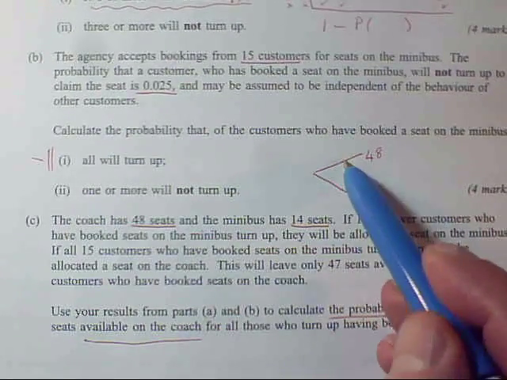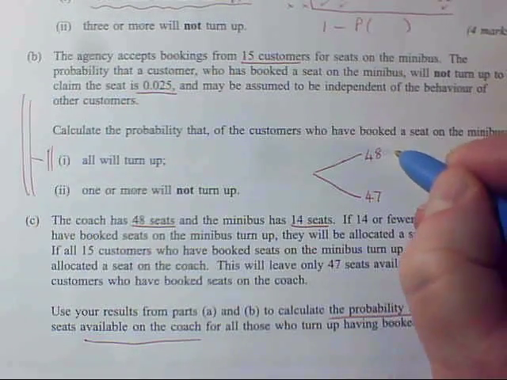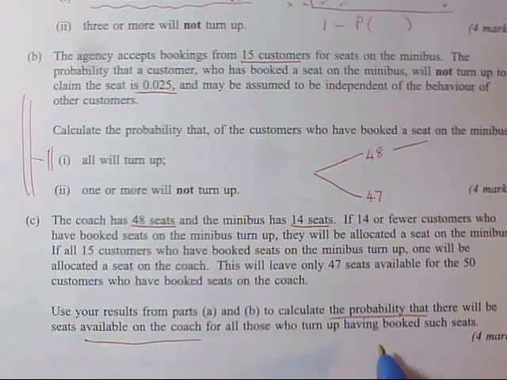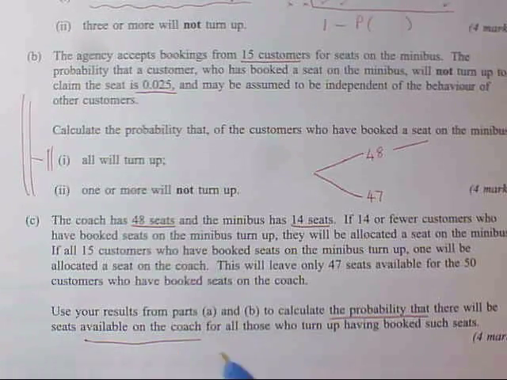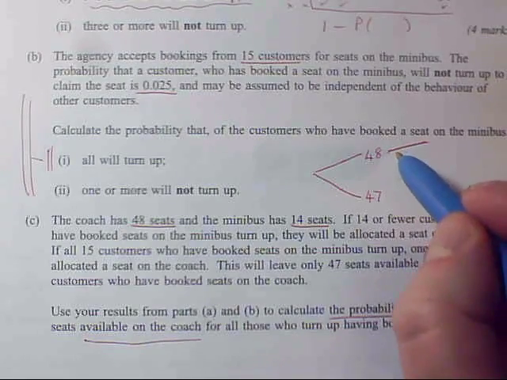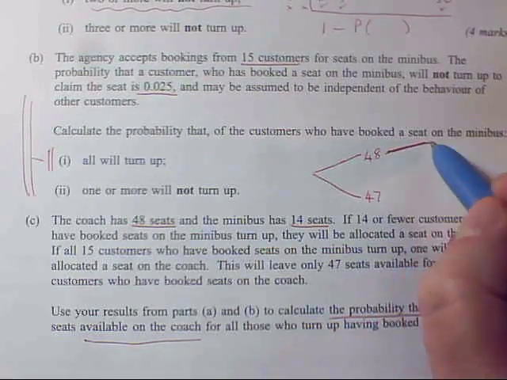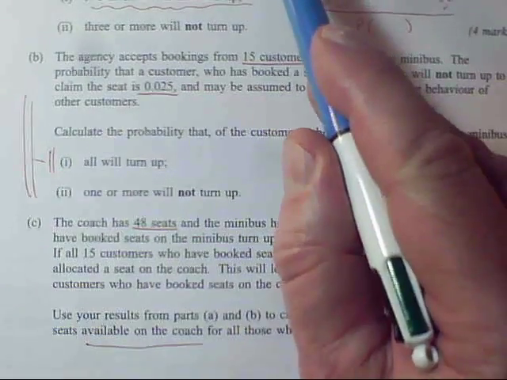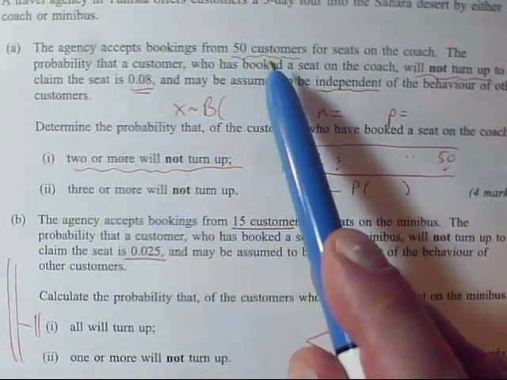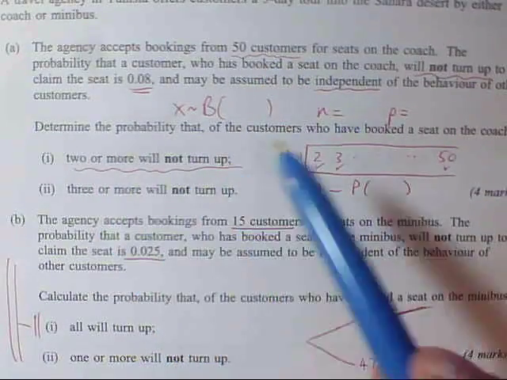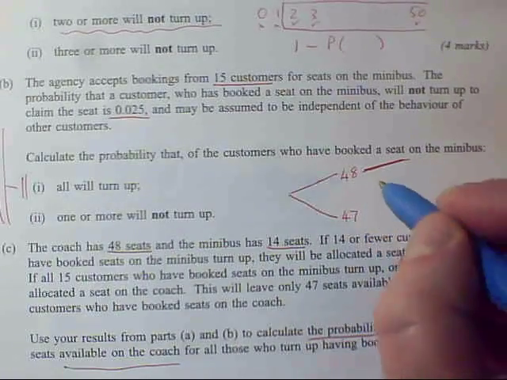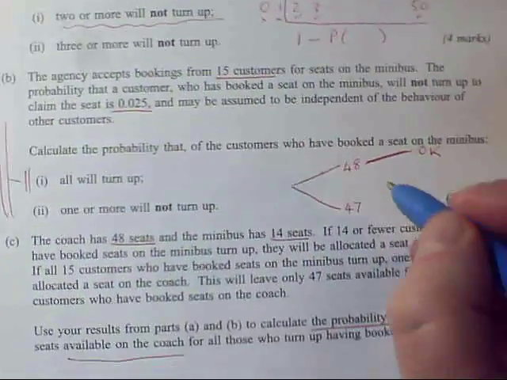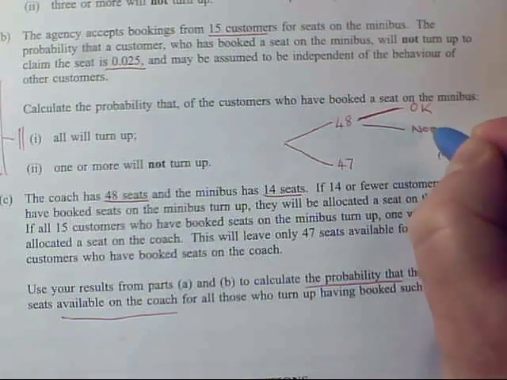So the probabilities for the first stage of your tree you calculated in part B. And then if there are 48 seats, we want to find the probability that everyone will be able to get a seat. So we'll be okay as long as only 48 people or fewer than 48 people are there. In other words, of the 50 customers booking seats on the coach, if 2 or more don't turn up, we'll be okay because we've got 48 seats available. So the probability we need here for being okay will be the probability of 2 or more not turning up, and we can easily find the probability of us not being okay here.